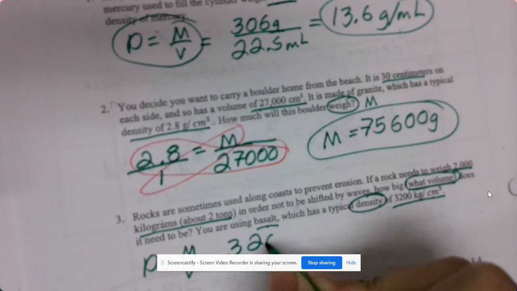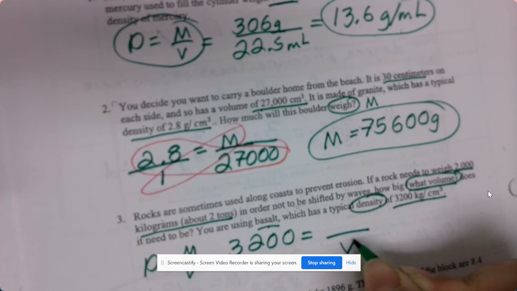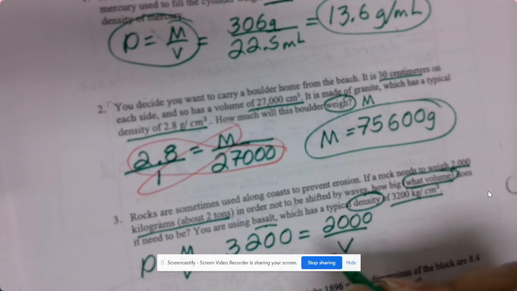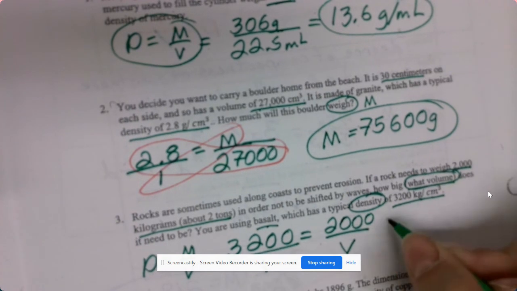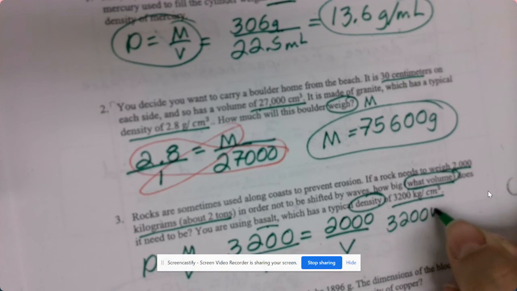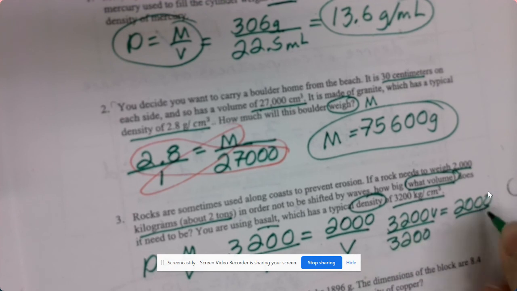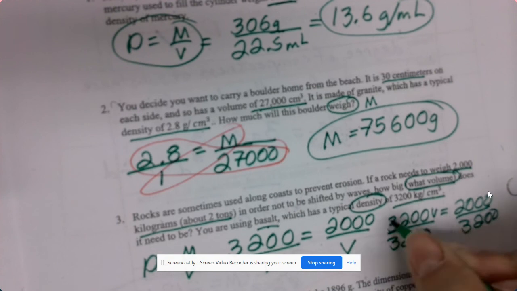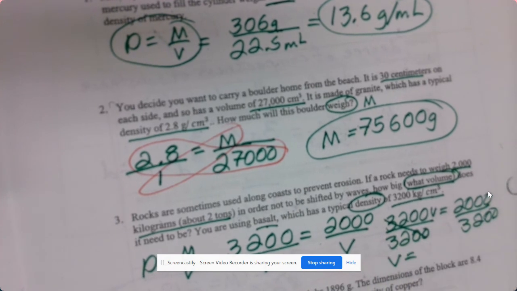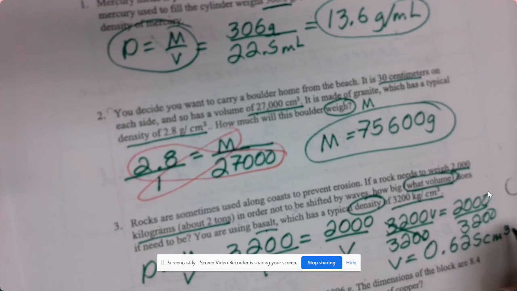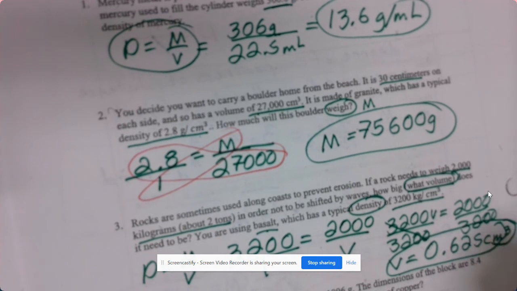I substitute in my density and my weight, and cross multiply: 3,200 times the volume is equal to 2,000. Divide each side by 3,200 because I want to get V by itself. Since it is volume, it is going to be cubed.